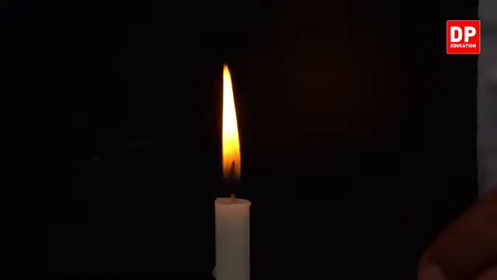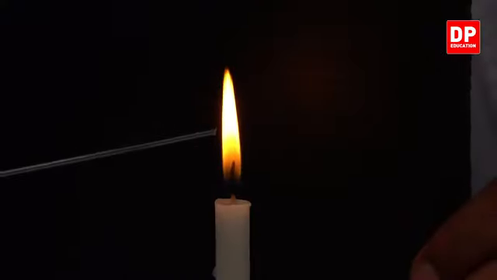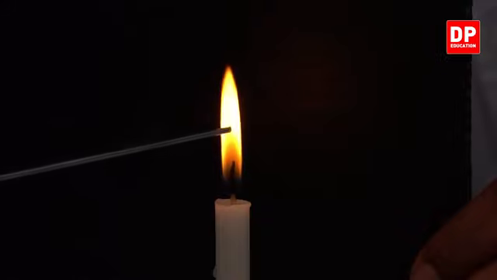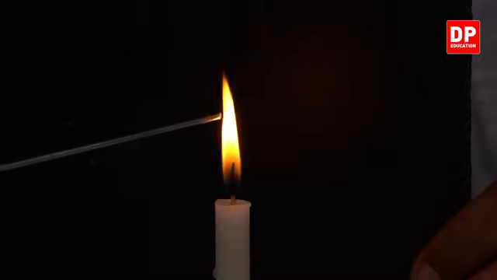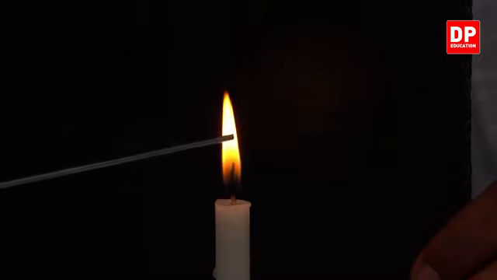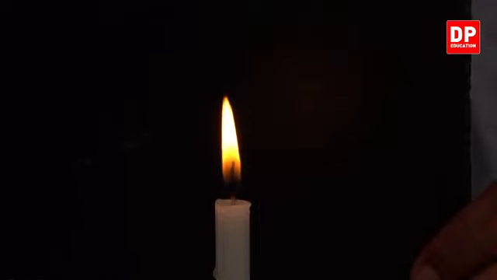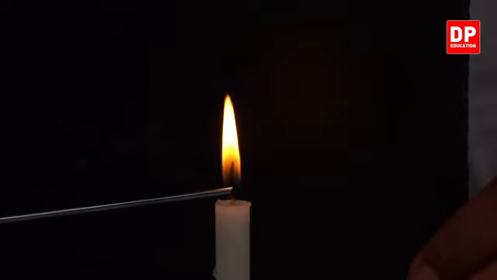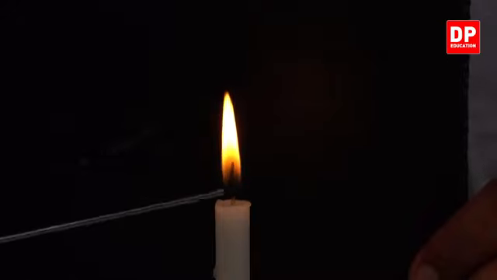So this area after the outer zone, this area here, you can observe that area which I am pointing in here. This area has a bright yellow color. So that area is referred to as the luminous zone of the candle flame. The luminous zone.